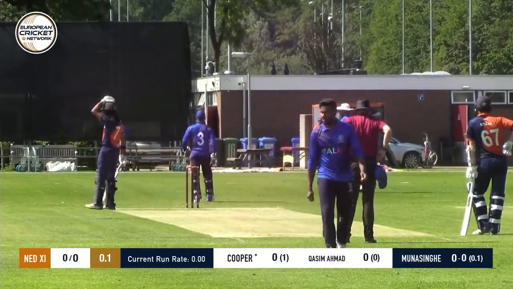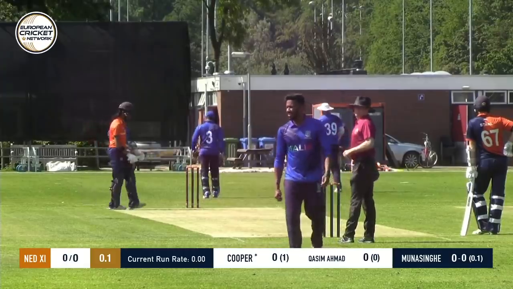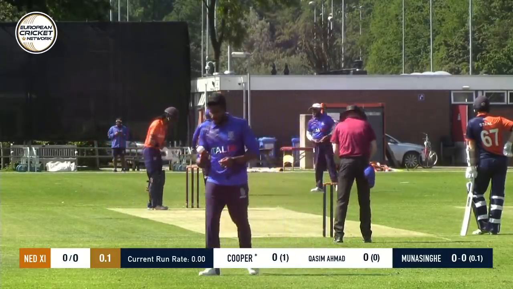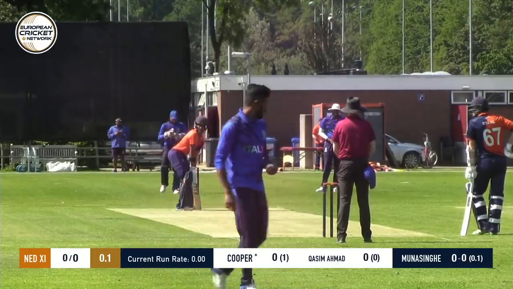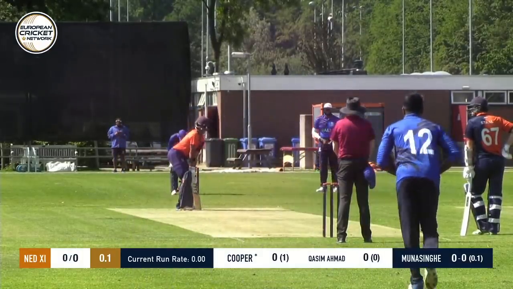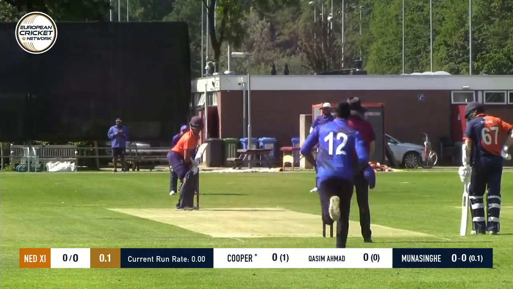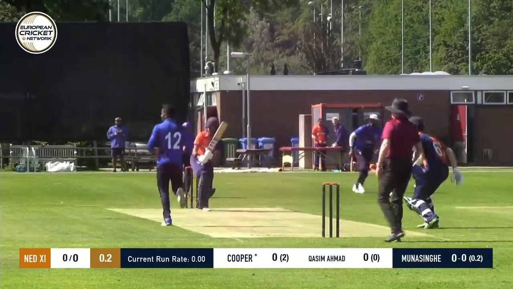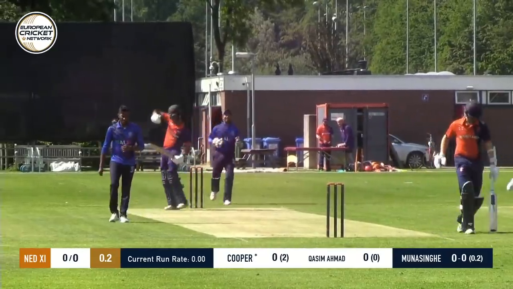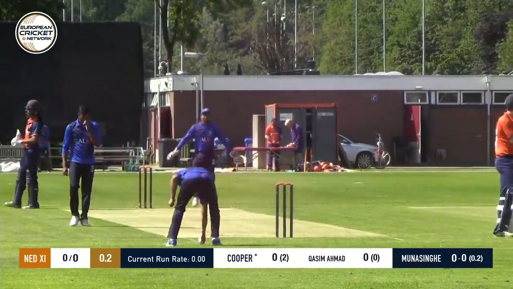So as I said, this is the first of two T20s we're playing today. Later on after this match will be Germany versus Netherlands. And then tomorrow, Italy and Germany will be playing in two T20 internationals, both being streamed here live on the ECN. So just played to the onside, picked up by the fielder at mid-wicket.